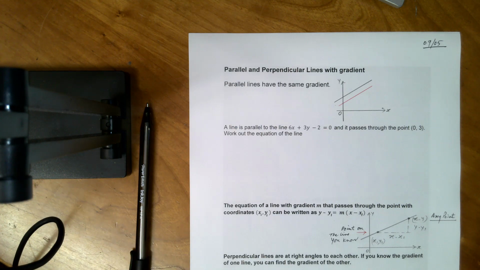In this video, there is a continuation of my last video where I discussed the gradient of the line joining the points with the coordinates. I also discussed how to find the gradients, and it was also about the intersection of the lines.